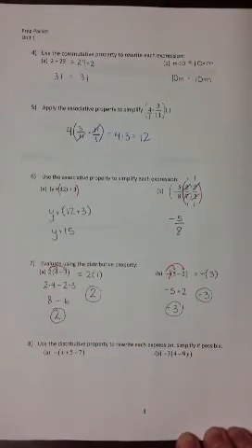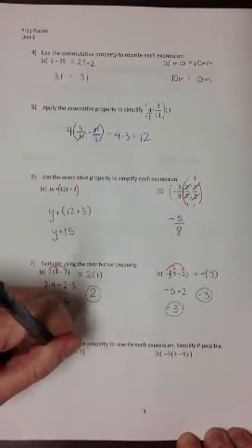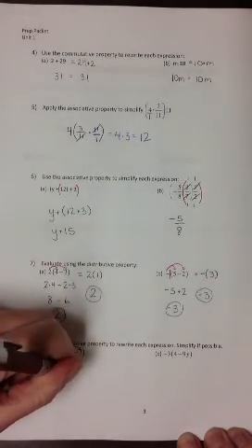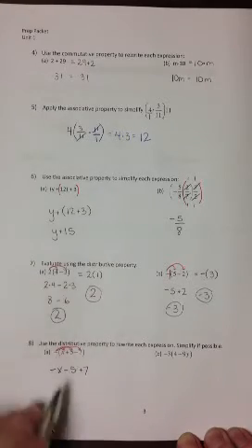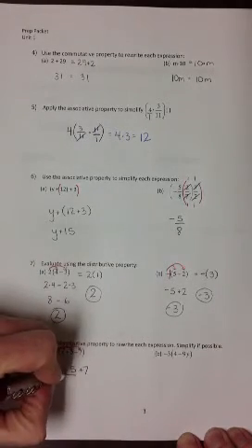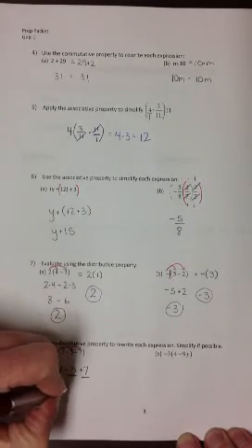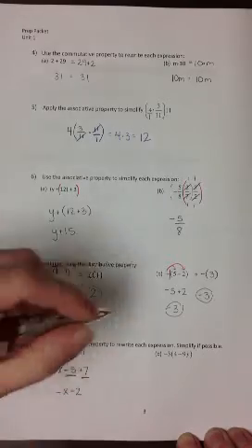One more set of examples. Applying the distributive property over an algebraic expression, we're going to get negative x minus 5 plus 7, and then when we combine these two terms, the negative 5 and the positive 7, we'll get negative x plus 2.